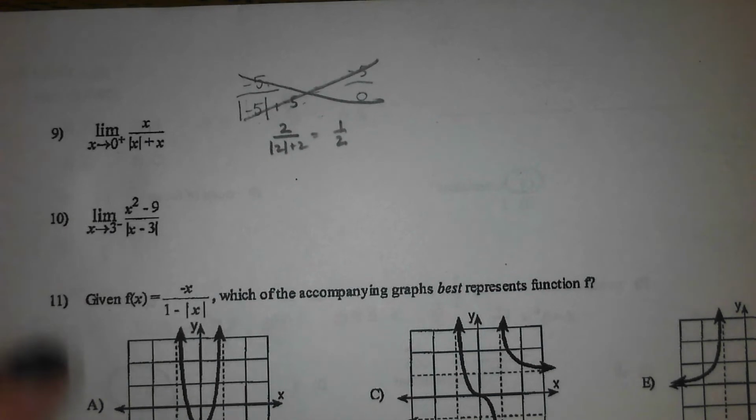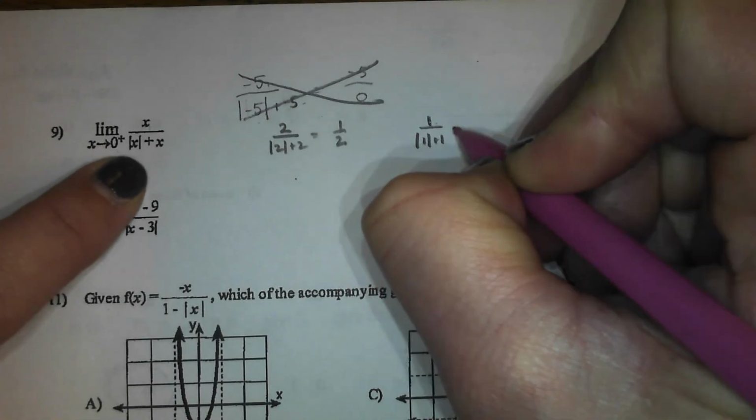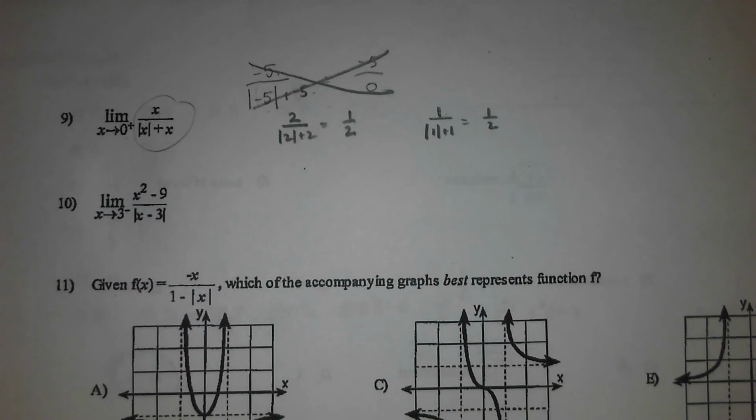If I get even closer and I plug in an x value of 1, this equals a half. Coincidence, or will it always be a half? Why? Looking back, what would be your thought now?